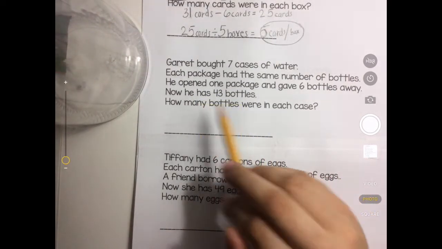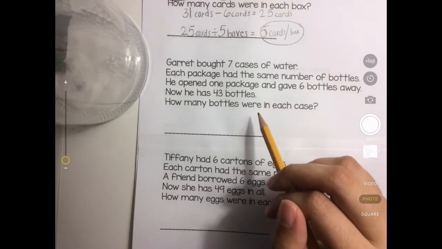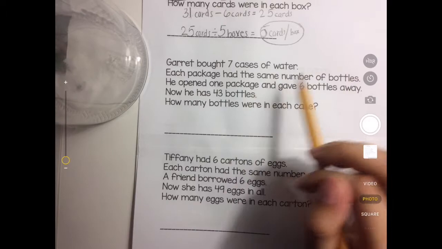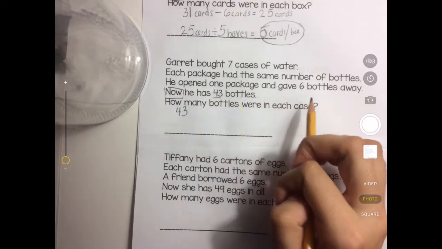So to find out how many bottles were in each case, first we need to find out how many he had to begin with before he opened and gave some away. So we know that now he has how many bottles? 43. He opened one package and gave 6 away.